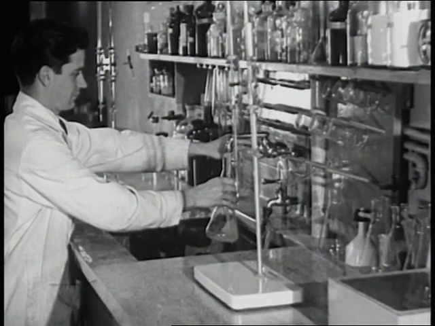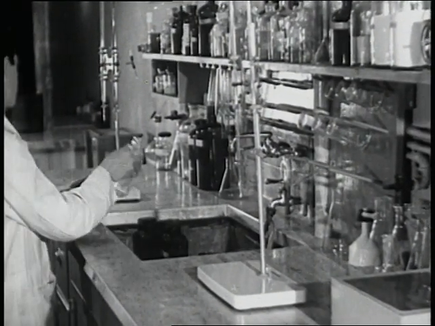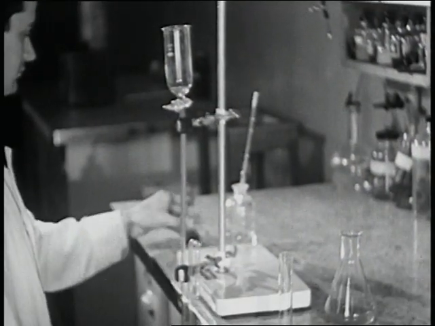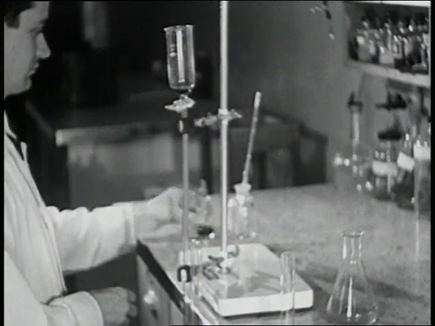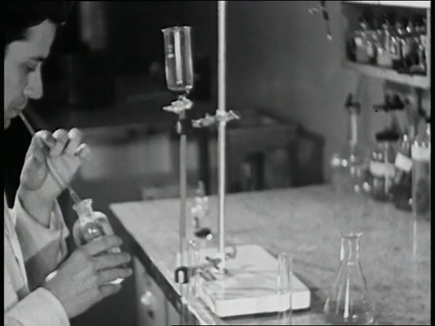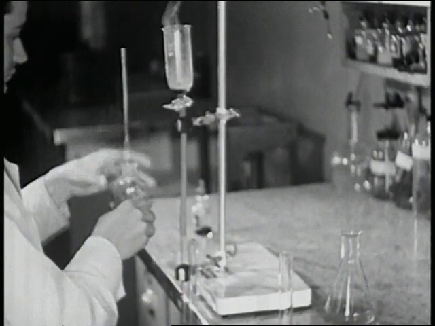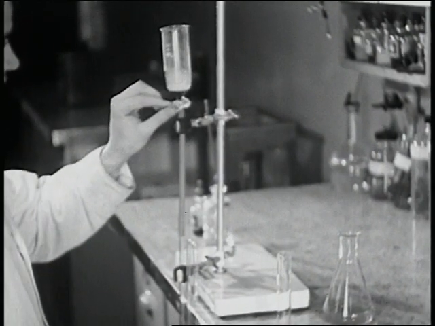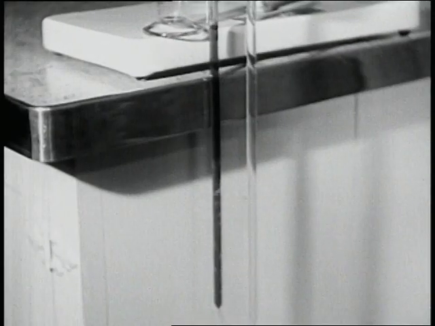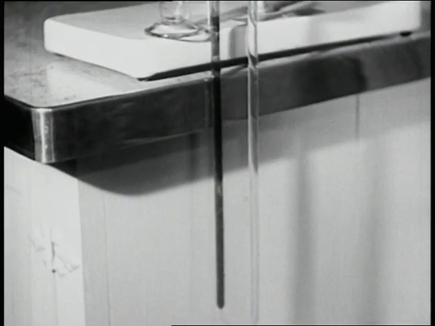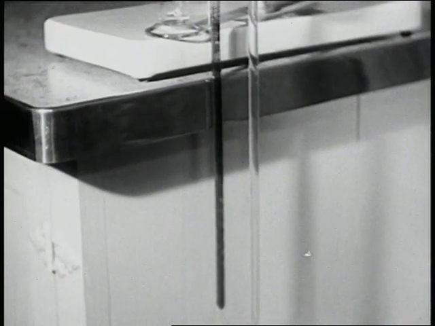For example, developers are maintained by tests in the chemical laboratory. By the use of special apparatus, the Elon and hydroquinone concentration of developers may be measured, and the developer kept up to strength by the addition of the necessary chemicals. The analyst here takes a sample of the developer and allows ether to bubble through the sample. This ether extracts the unoxidized hydroquinone from the sample, and the solution collected in the graduate is then titrated with iodine.